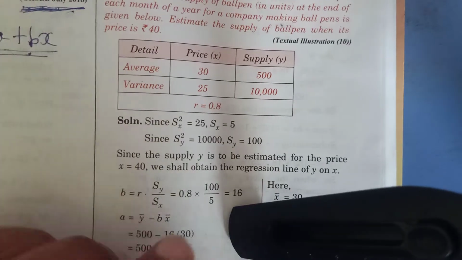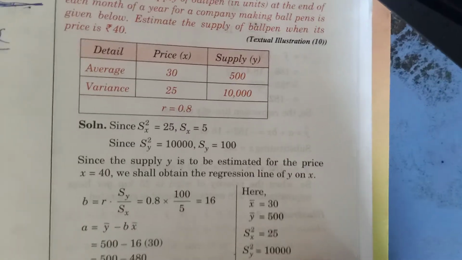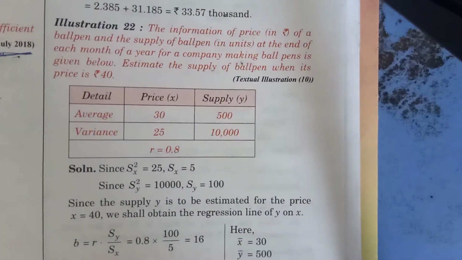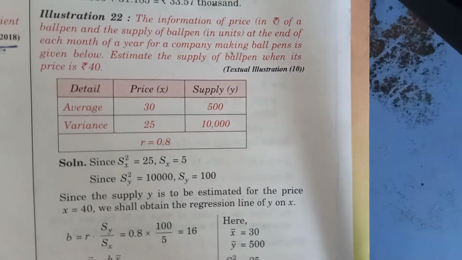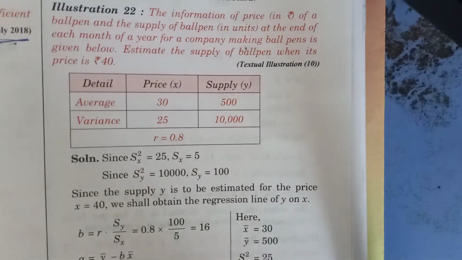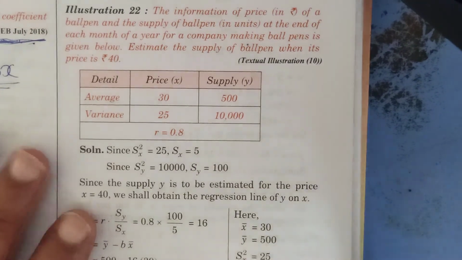Now let's move towards the next sum. And the next sum is here on your screen. Sum number 22. These are the practice sums of Yogi publication.